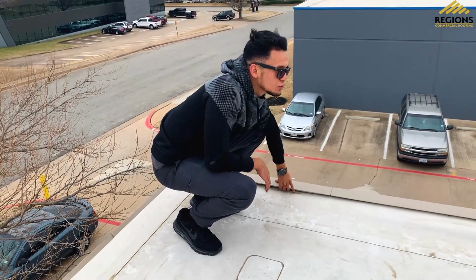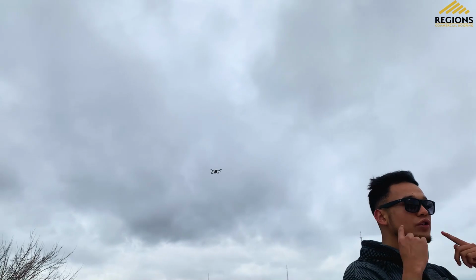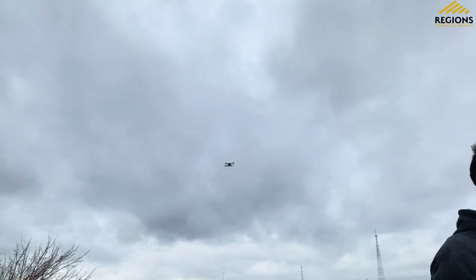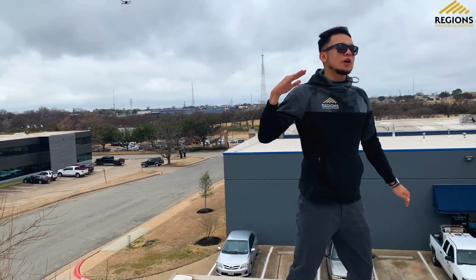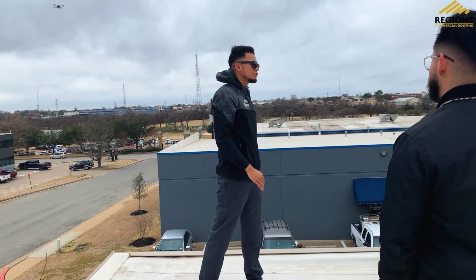I don't know if that's the case on this roof. The other thing too is whenever you're identifying leaks, you gotta think about the structure. Think about it like this. If water is getting in right here, the roof might be leaking over there because the water is running down.